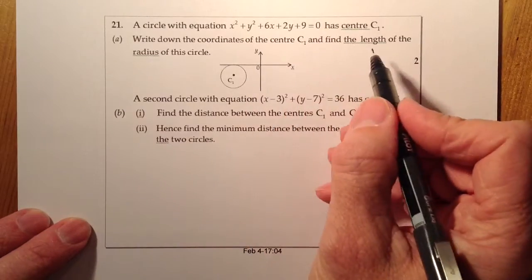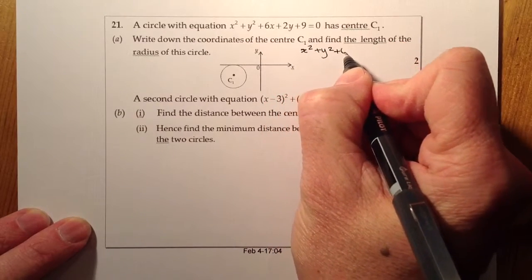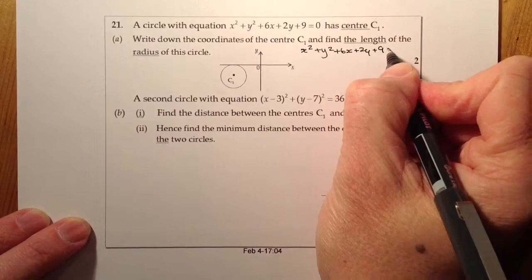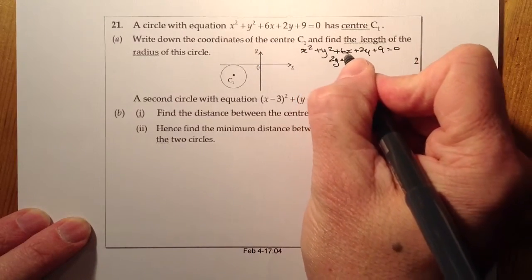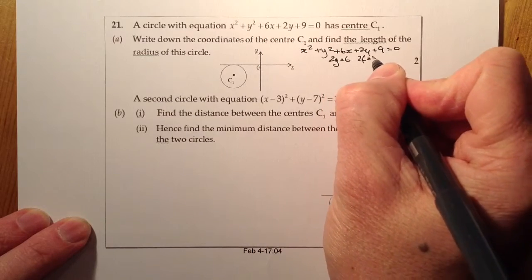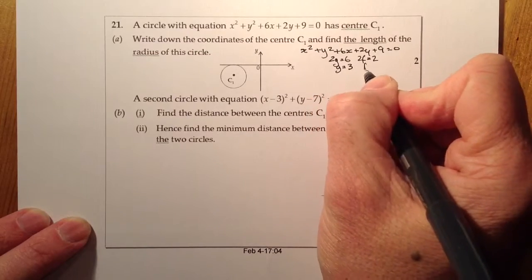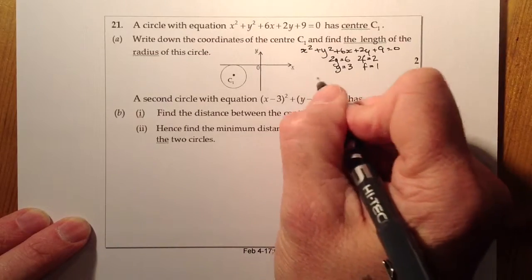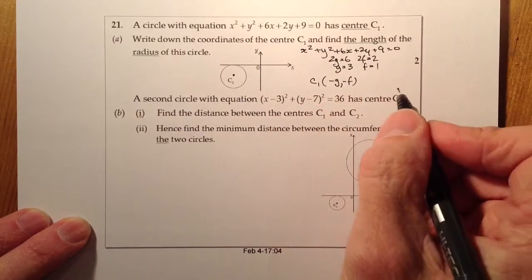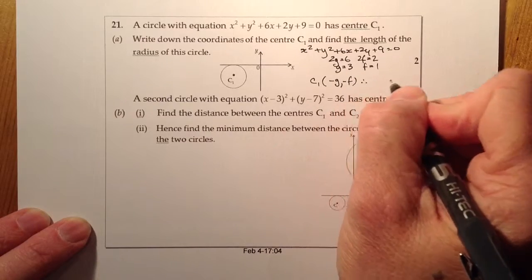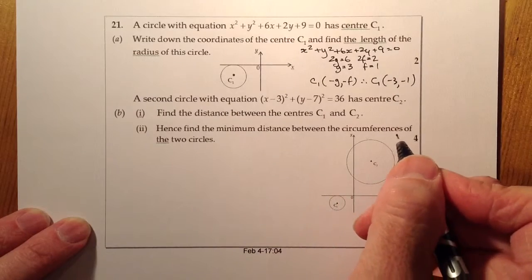So let's go ahead and do the centre first of all. So write down the equation. What I know here is that 2g is equal to 6 and 2f is equal to 2. So from here I can see that g is equal to 3 and f is equal to 1. Now remember that the centre is going to be minus g, minus f, and you'd see that from your formula list. So therefore centre 1 is going to be minus 3, minus 1. So that's the first part done.